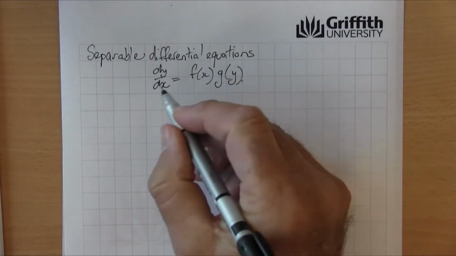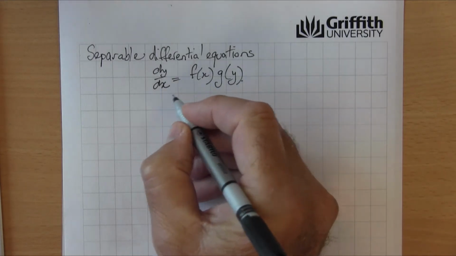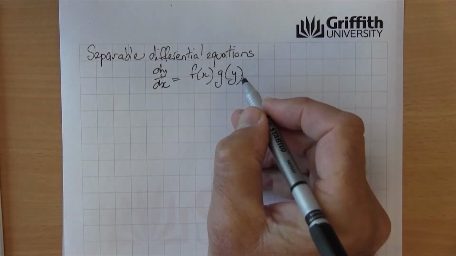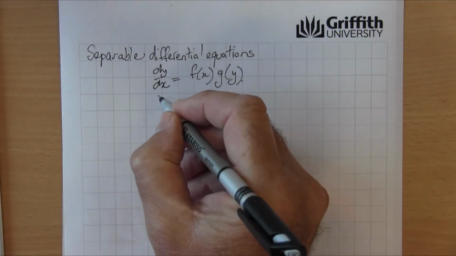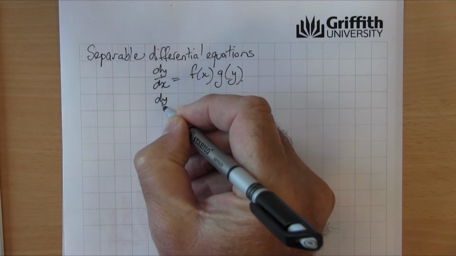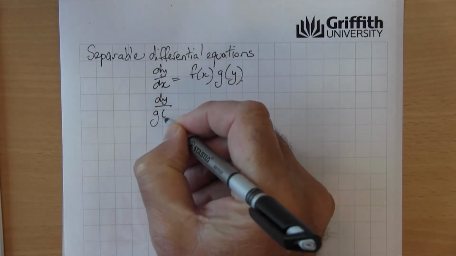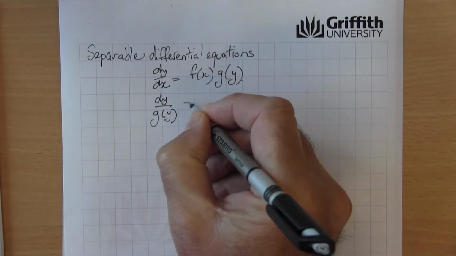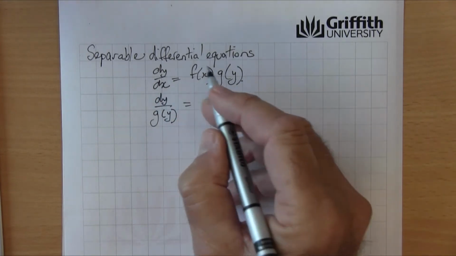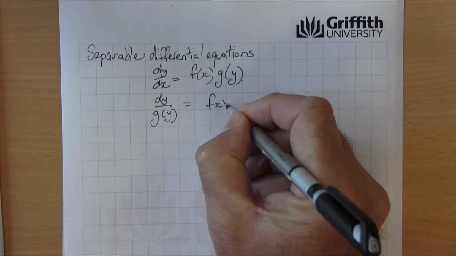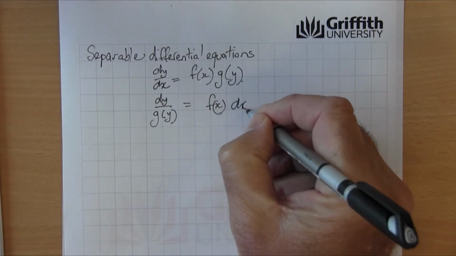If we divide both sides by g of y and multiply both sides by dx, we bring the g of y over there, we leave the dy here over g of y, and we get f of x dx.